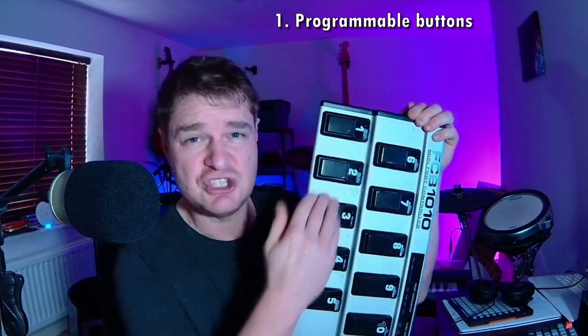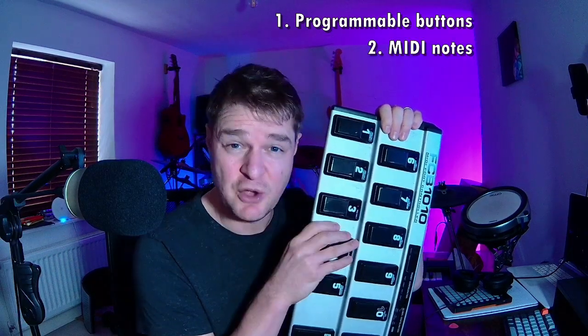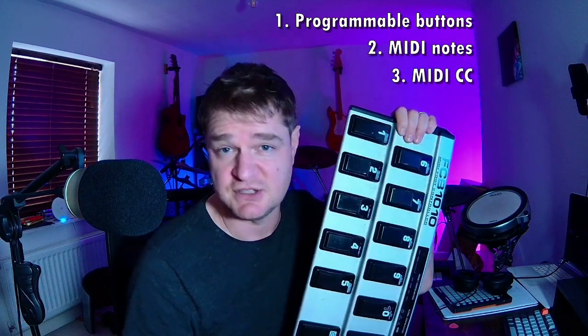If you don't go for the FCB 1010, the main thing you need to make sure you have is buttons that are programmable. You need to be able to change what these buttons are doing from a MIDI perspective, and your pedal needs to be able to send MIDI notes and MIDI CC messages. Now let's take a slightly closer look at the FCB 1010 and the global settings you need for your pedal.